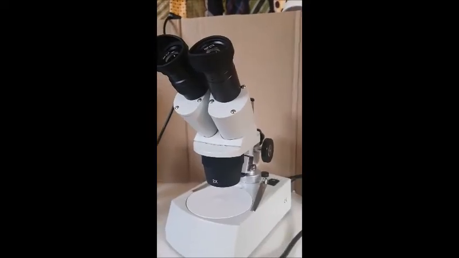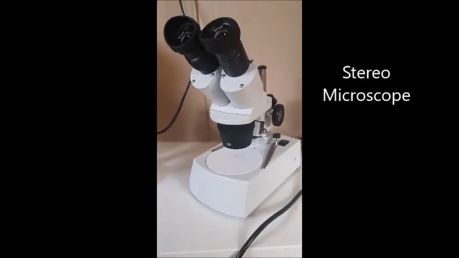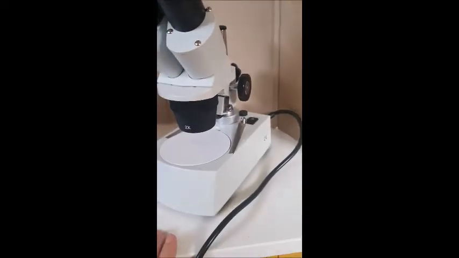All right, I'm going to show you a different type of microscope now. So we just looked at the light microscope, which shines light through an object and you can see a cross section of it. Now I'm going to show you a microscope that you can look at 3D objects with. So if you have a leaf or soil or a bug that you want to look at closely, you can use this type of microscope. It's called a stereo microscope. So you can see it's a bit different.